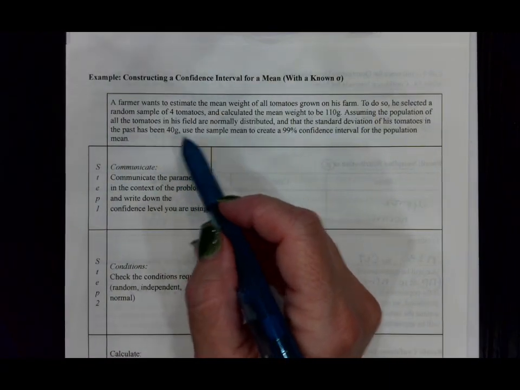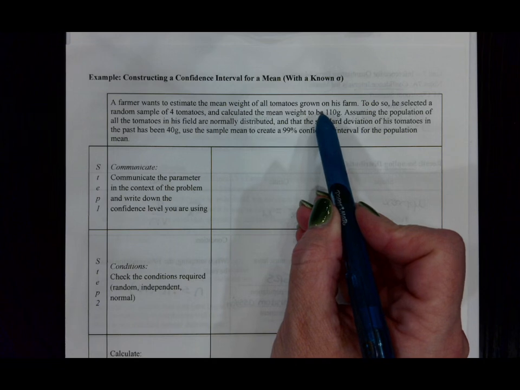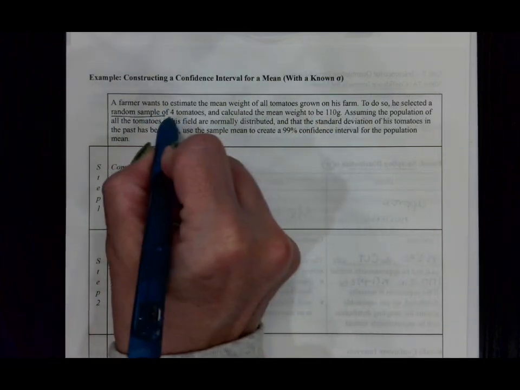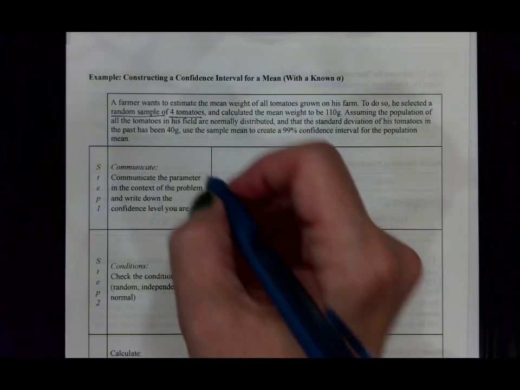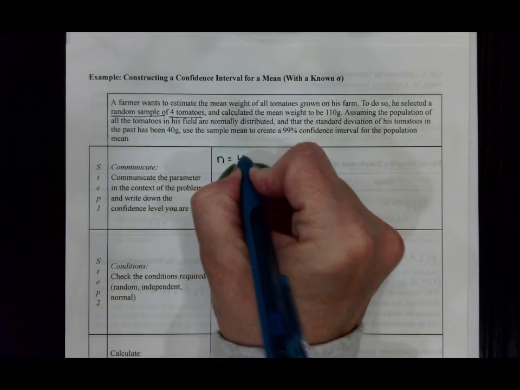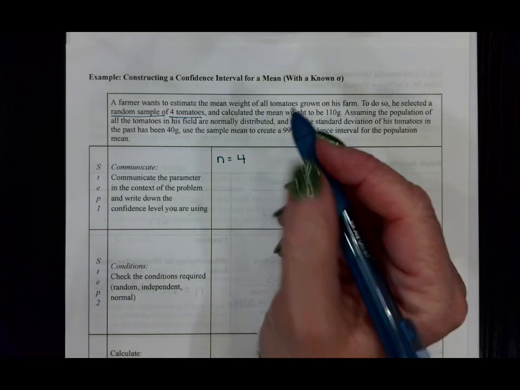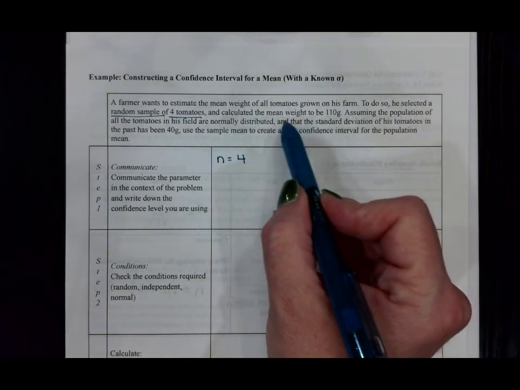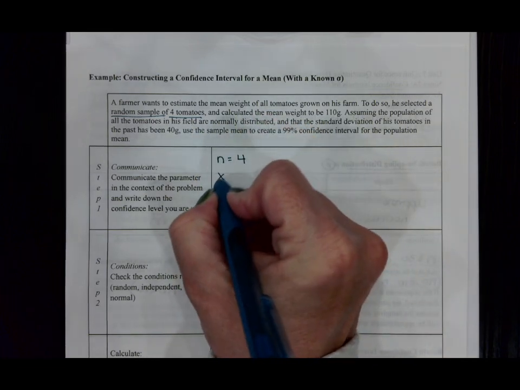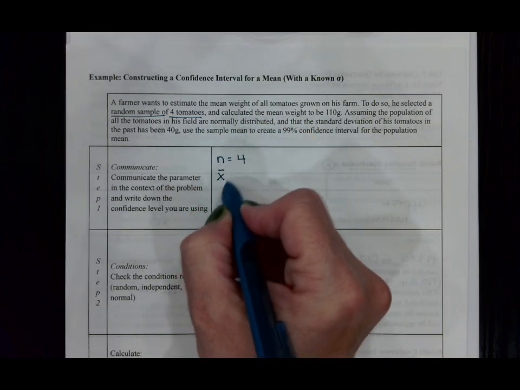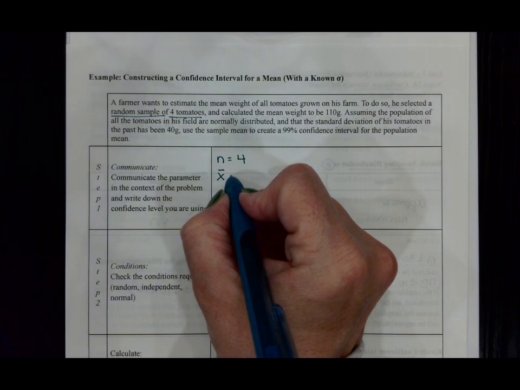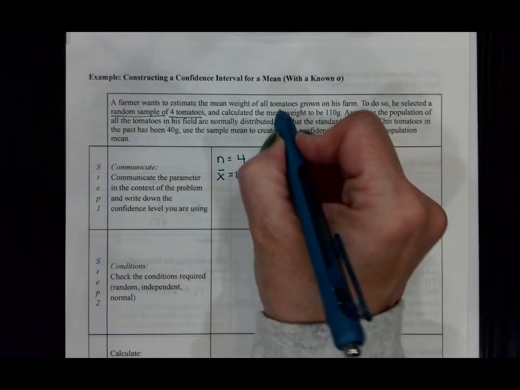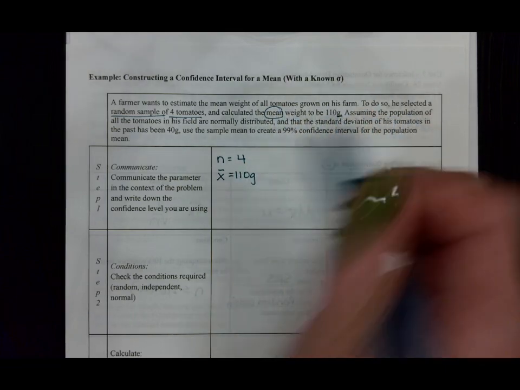This says, a farmer wants to estimate the mean weight of all tomatoes grown on his farm. To do so, he selects a random sample of 4 tomatoes. So I'm going to just go ahead and start writing my stuff down. I have a random sample right here of 4 tomatoes. That's my sample size. He calculated the mean weight to be 110 grams. Now that's the mean weight of his 4 tomatoes, so that is my sample statistic. This is the statistic that I care about, and that is 110 grams. Remember, with means, you have to have a unit.